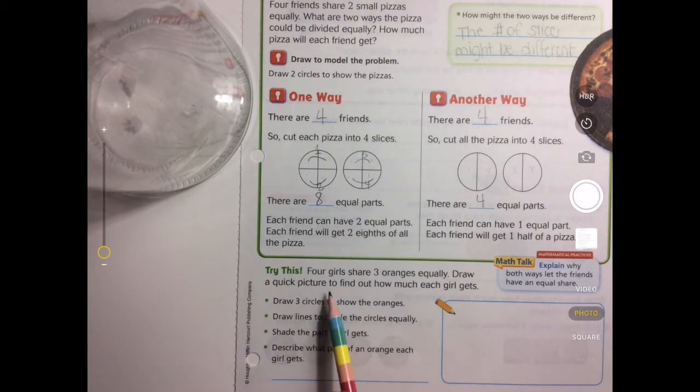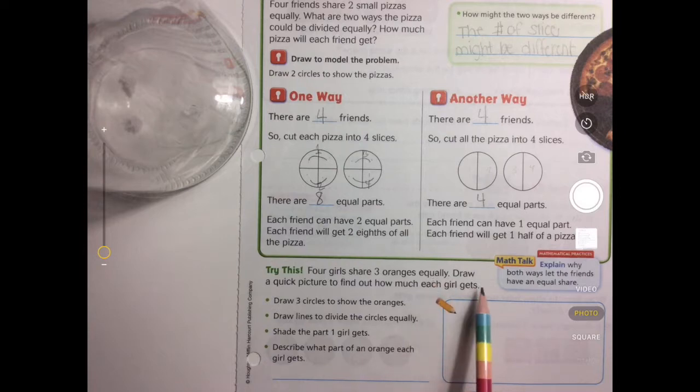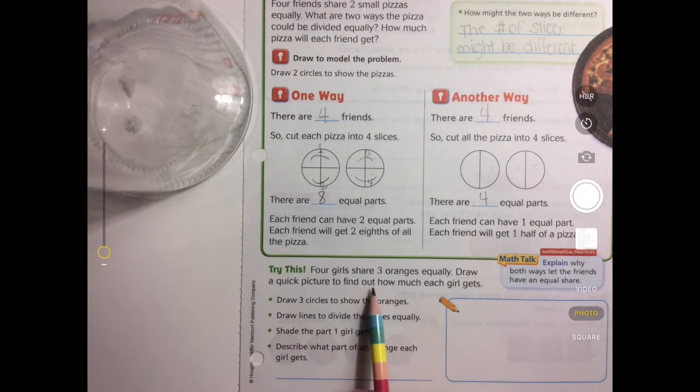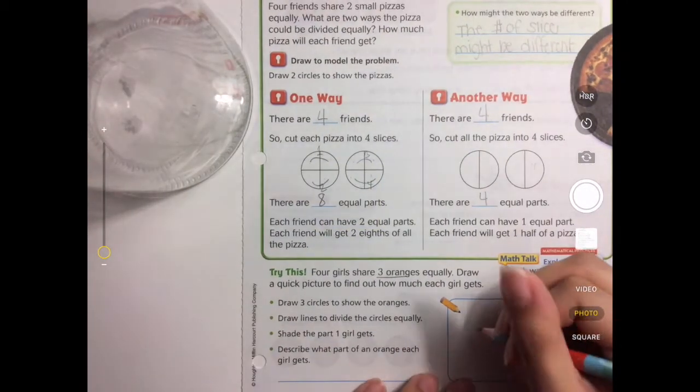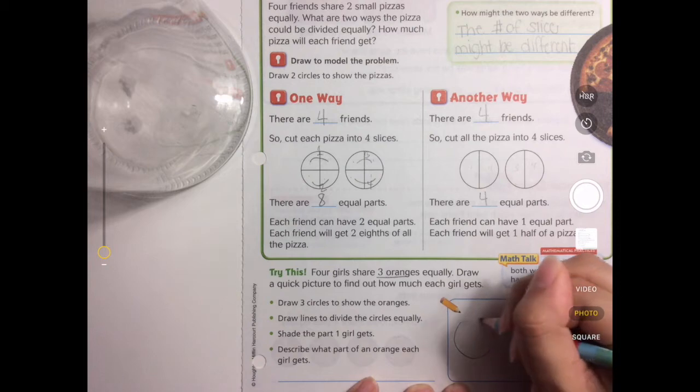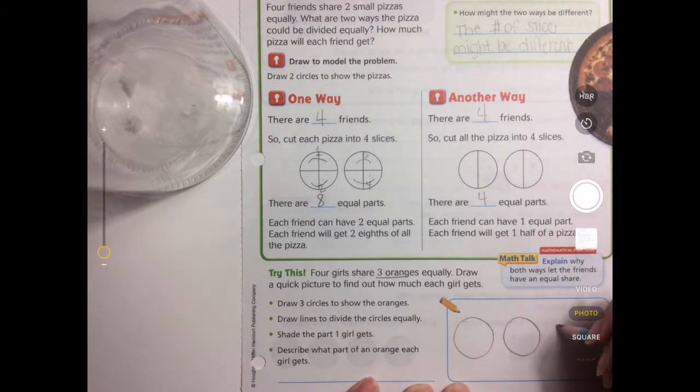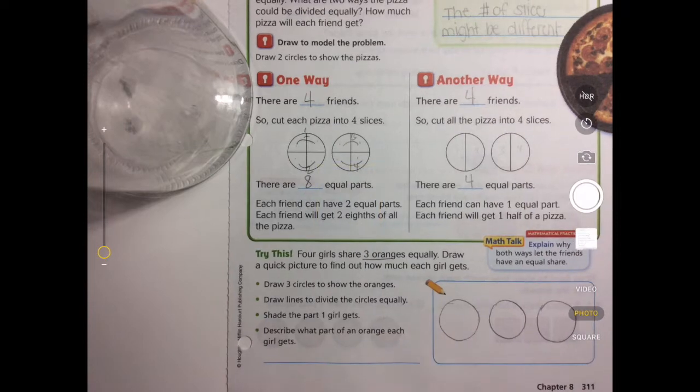Now let's look at try this. 4 girls share 3 oranges equally. Draw a quick picture to find out how much each girl gets. So how many oranges? 3 oranges. So let's draw here 3 oranges. 1 orange, 2 oranges, 3 oranges. Okay, now we are going to draw lines to divide the circles equally.